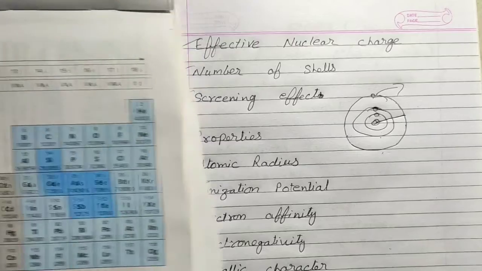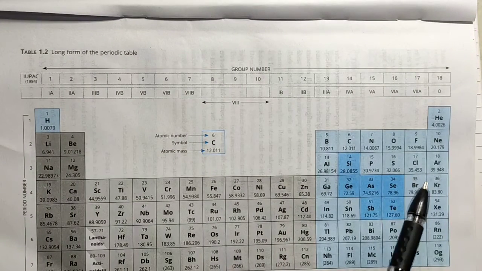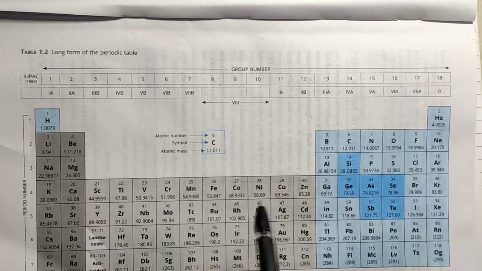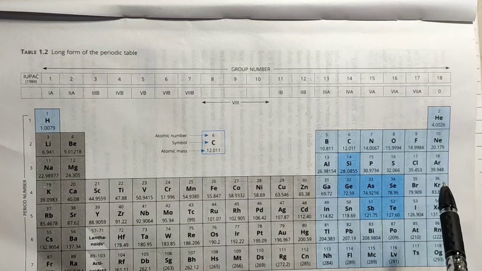As all of you know, when you are moving across the period, the nuclear charge increases, which means the tendency of the element to hold the electron in the outermost shell becomes more and more. Due to that reason, taking out an electron will be more and more difficult. So when you are moving across the period, the ionization energy increases.